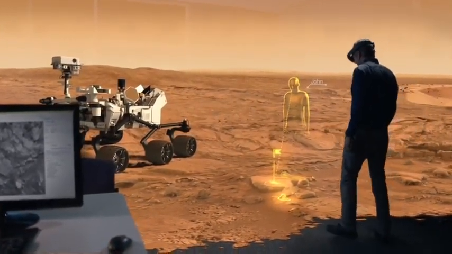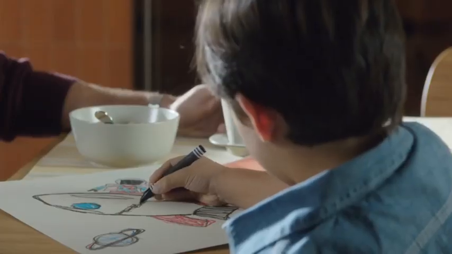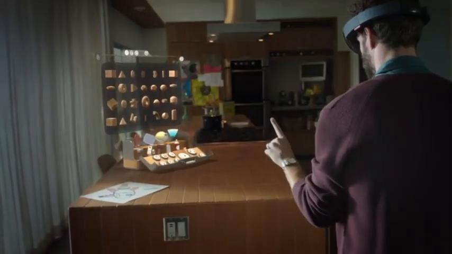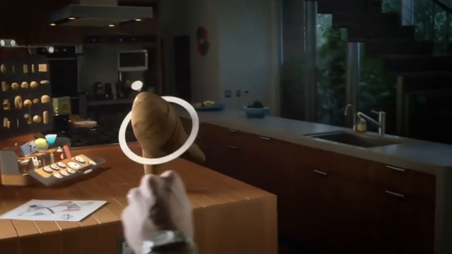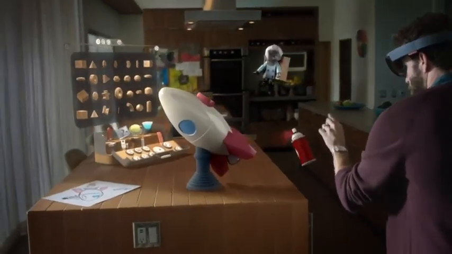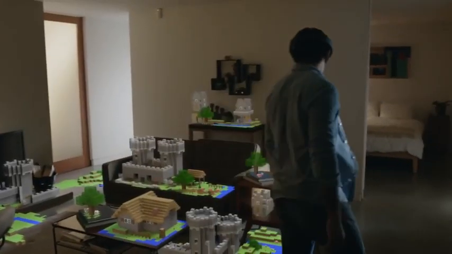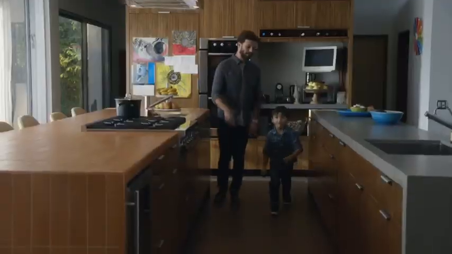Let's take a closer look. And new ways to create the things we imagine. Because when you change the way you see the world, you can change the world you see.